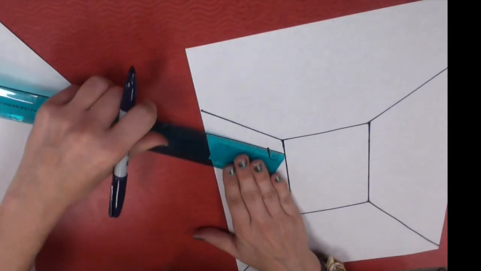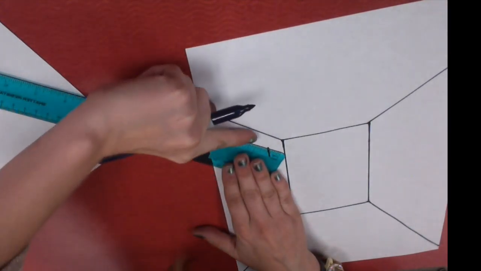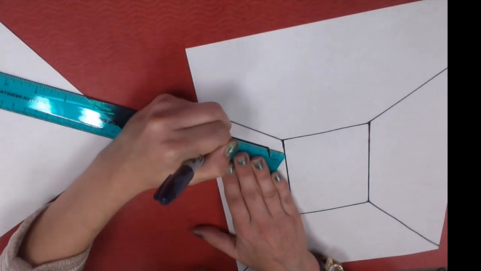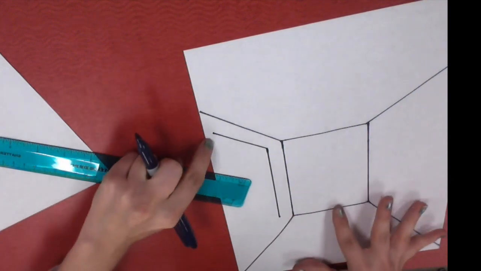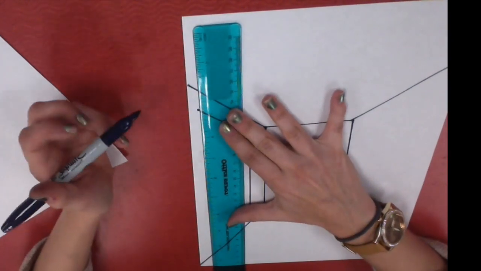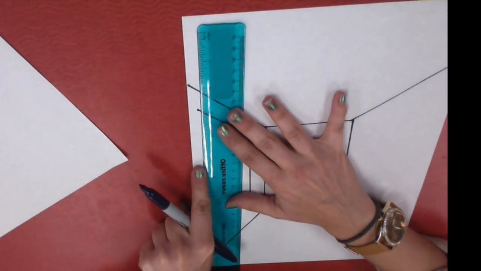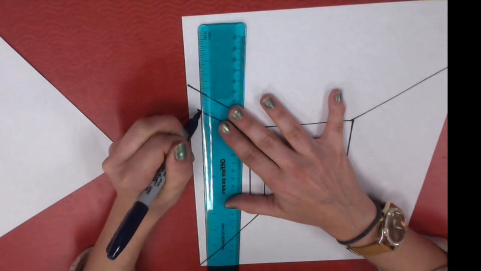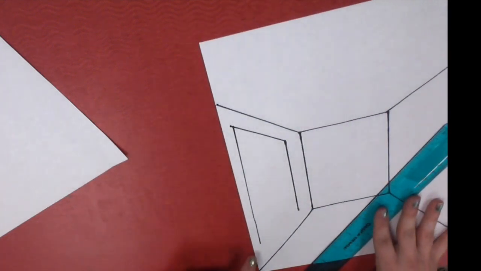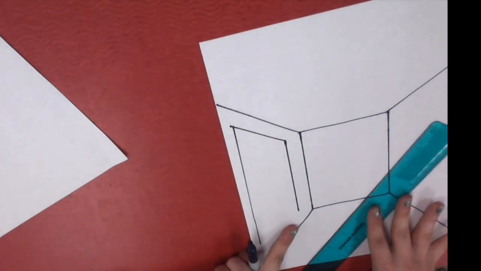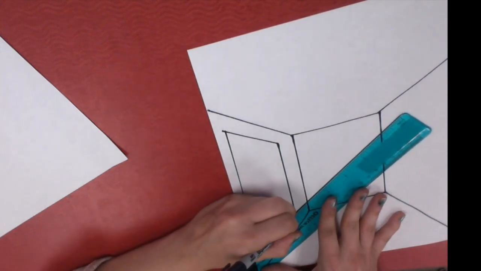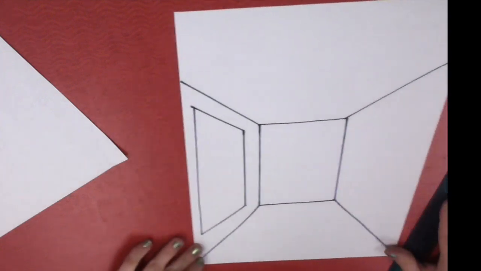Now I'm going to draw a diagonal line going up, a finger space away from my previous diagonal line. I want to leave a little space. I don't want to go all the way to the end. Same thing on this side, a finger space from the edge, stopping about a finger space away from this line. I'm going to connect these two lines with a diagonal.